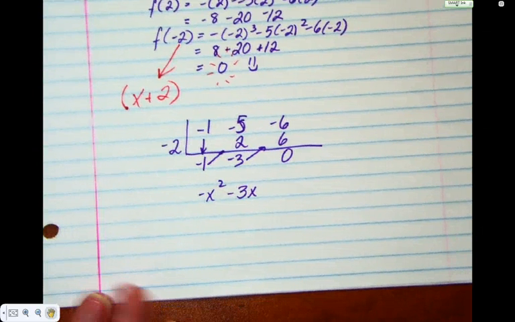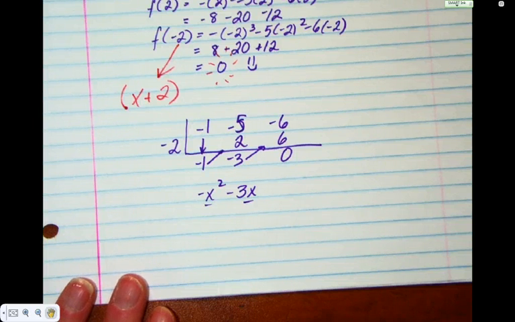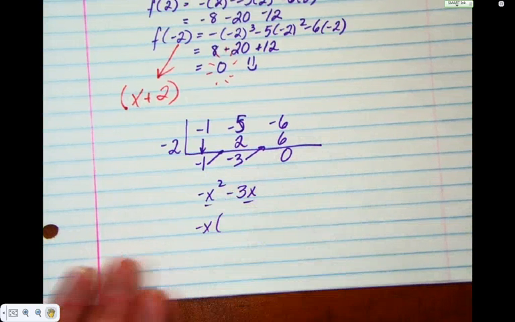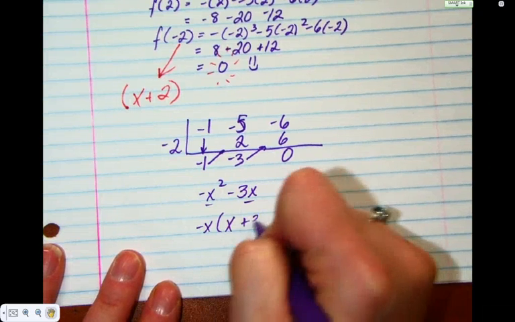Okay, how do we factor this guy? So two terms, they both have an x. What kind of factoring? When it's common to both terms, we call it common factoring. Okay, what's common between the two? Factor out x, leaving x plus 3.